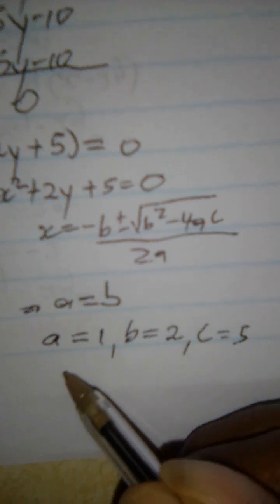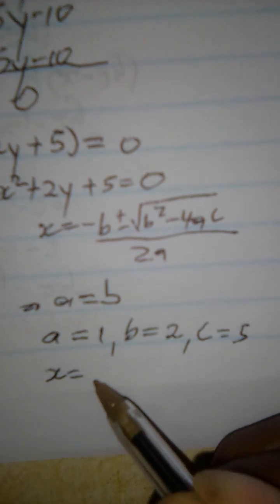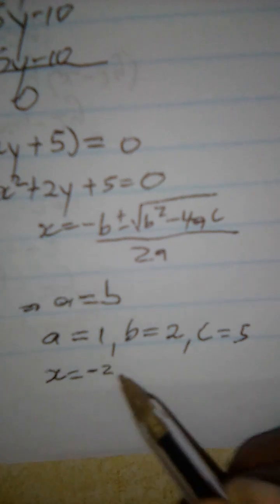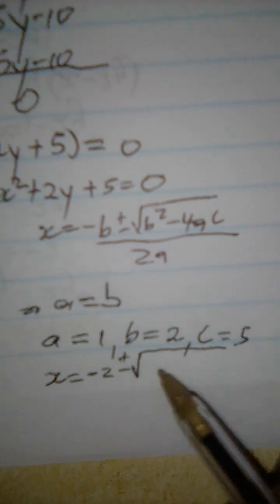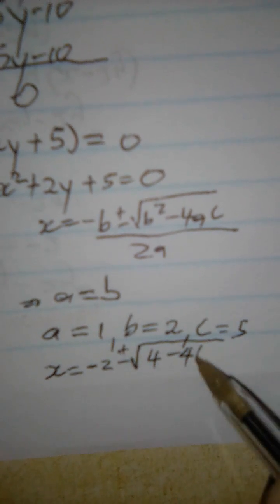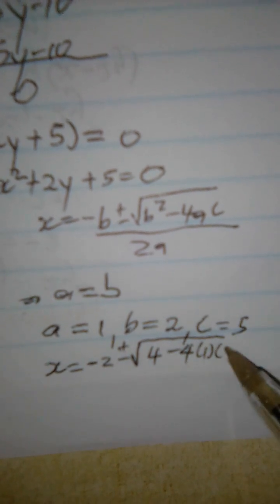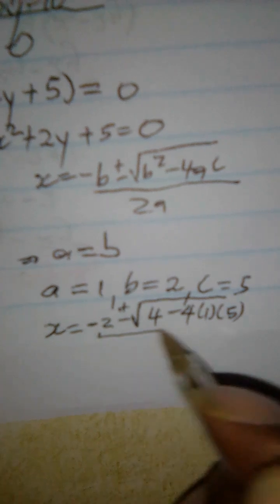It's going to be x is equal to negative 2 plus or minus the root of 4 minus 4 times 1 times 5, c is 5. So it's 4 minus 20, all over 2a.